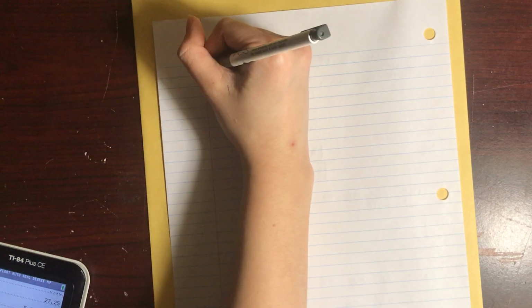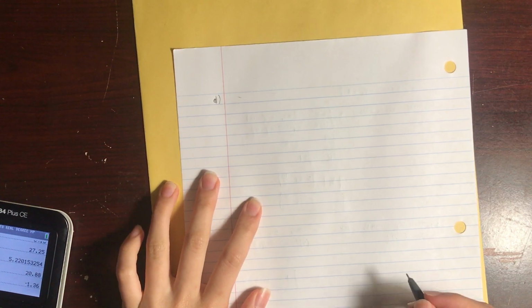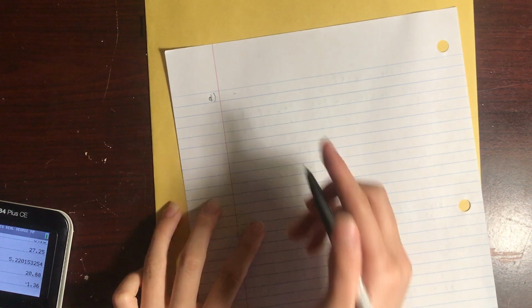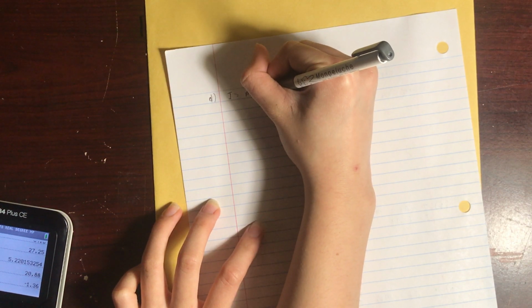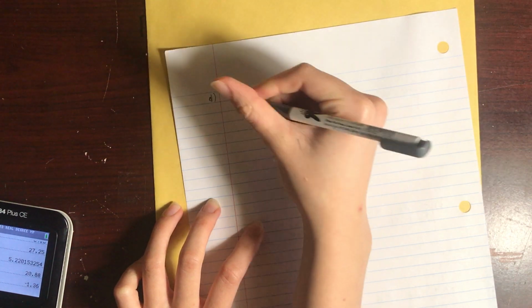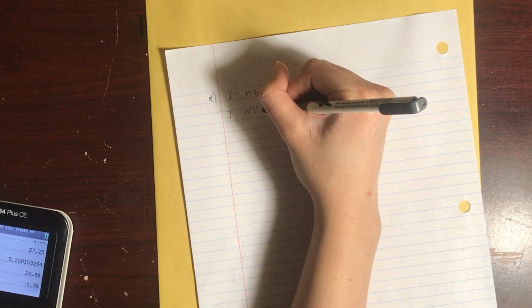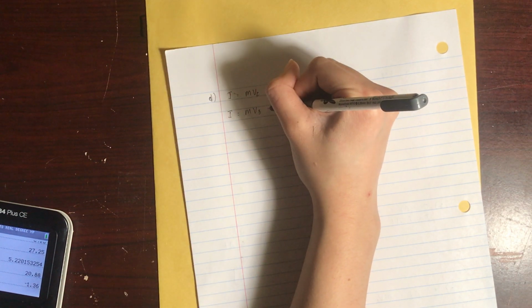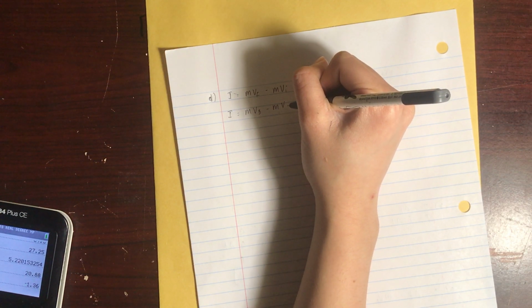And then for part D, it asks us to do the same thing, except this time it wants us to find the impulse from 3 meters to 5 meters. So again, setting up the same thing, impulse equals mass times v final minus mass times v initial, which we know to be v final is going to be the v at 5 meters minus v initial is going to be the v at 3 meters.